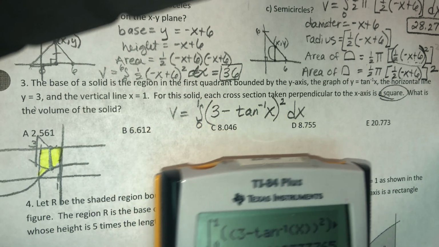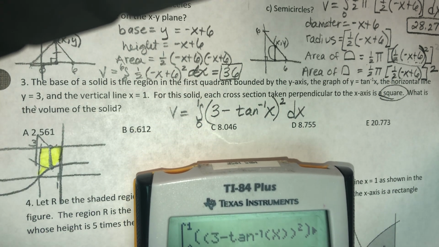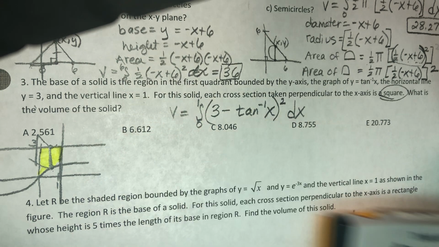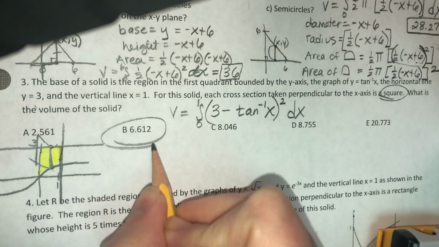So let's see if our answer's here. 6.612. Yep, that's B. 6.612.